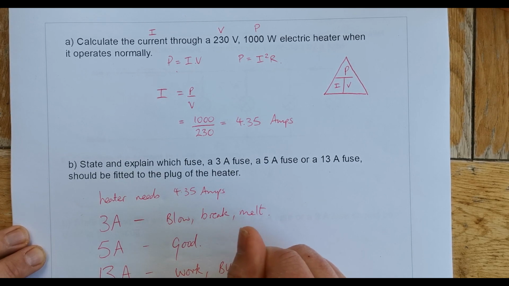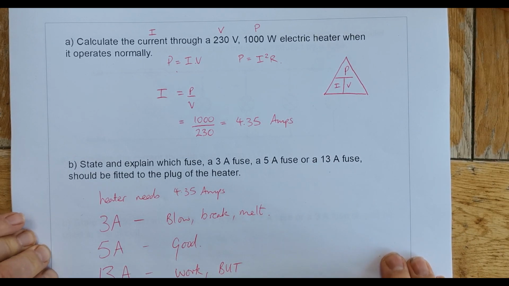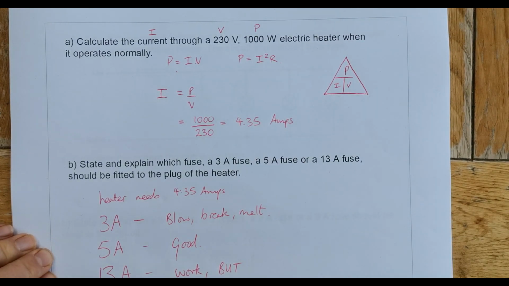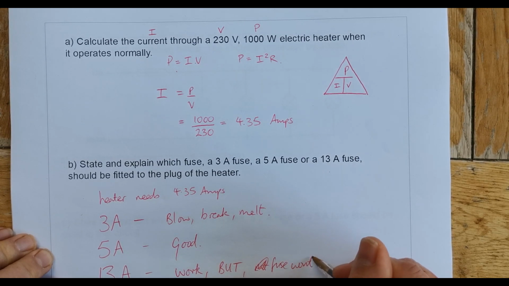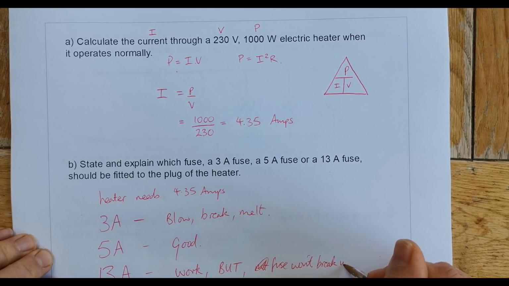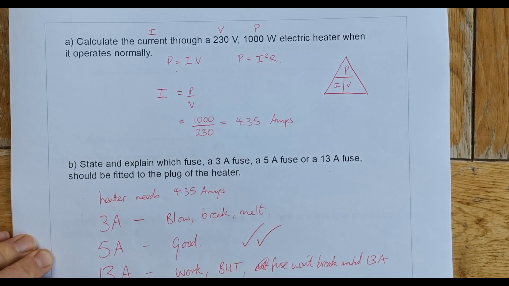but if my device wasn't working properly, if something got jammed in it, and then it was trying to take too much current and started overheating perhaps, then the fuse would not blow. And that's the idea with a fuse. You want it to blow when your piece of equipment is not working appropriately, i.e. when it's taking too much current. But the 13 amp fuse won't break until 13 amps. So the correct answer was the 5 amp fuse.